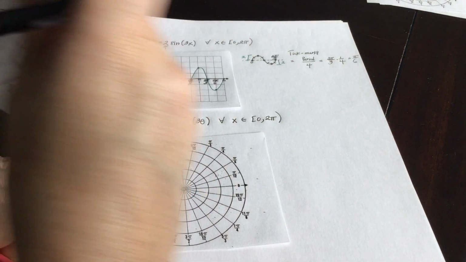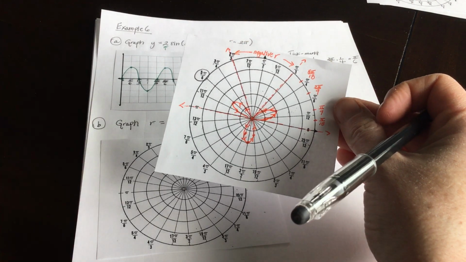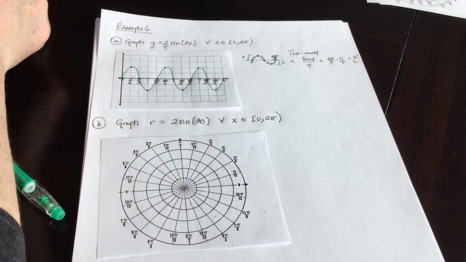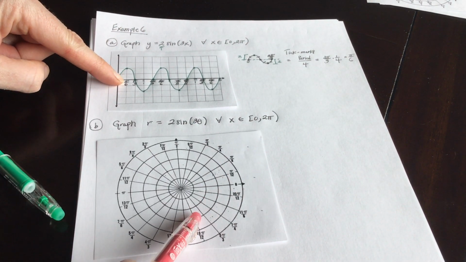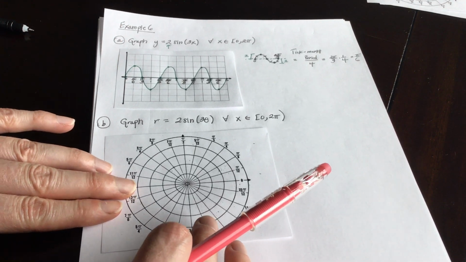Now, that is exactly what you graphed in example 5. So you definitely know a beat it to death version of how to do it. But let's talk about the relationship between this graph and the previous one. Take a minute and think about that for yourself, please.